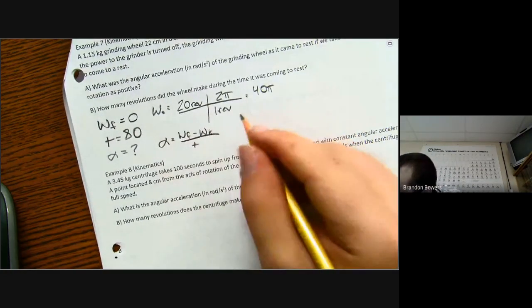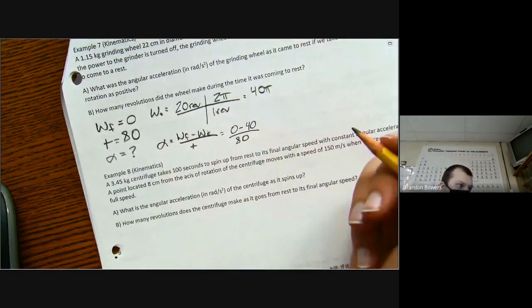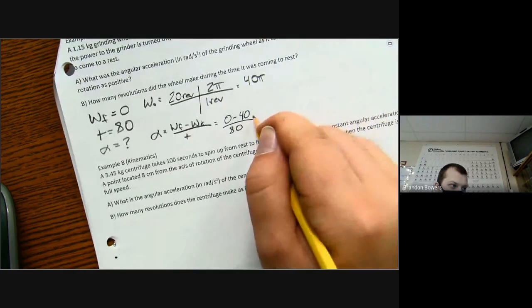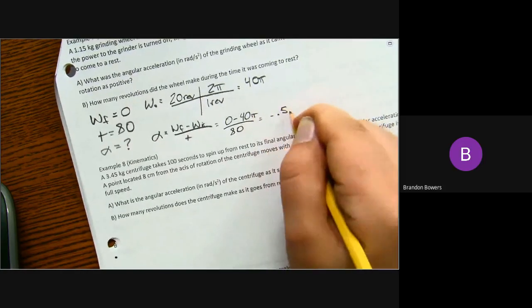So final minus initial over time. Okay, so I got negative 0.5 pi, which if you plug it in your calculator, you get negative 1.57 or negative 2.